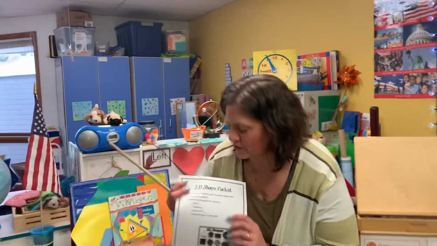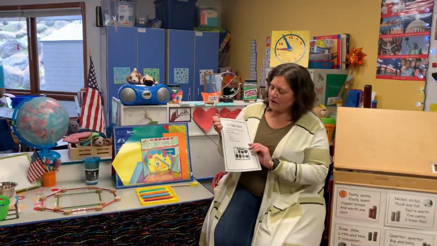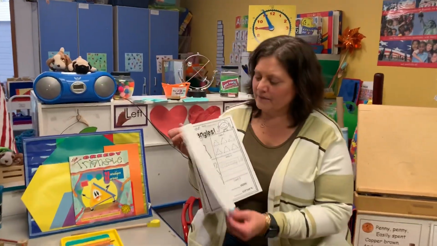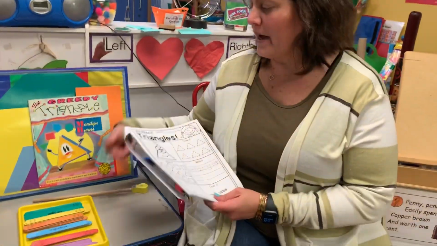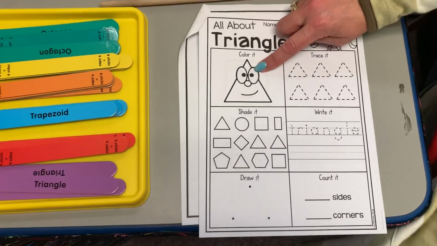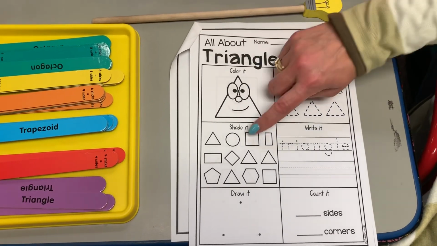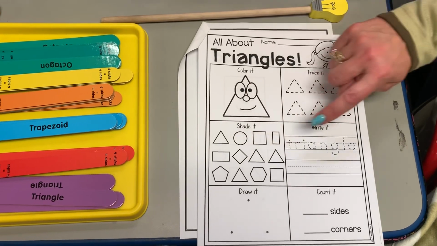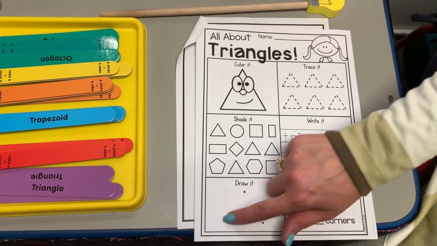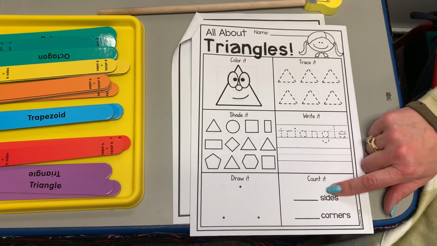We're going to come sit here so I can show you what I've got here. The math packet is 2D shapes. At the very beginning are pages all about all the different shapes. So you can color the silly face, trace them. You should color in all the triangles. Spell triangle, trace it, write it, draw it by connecting the dots, and then count how many sides.